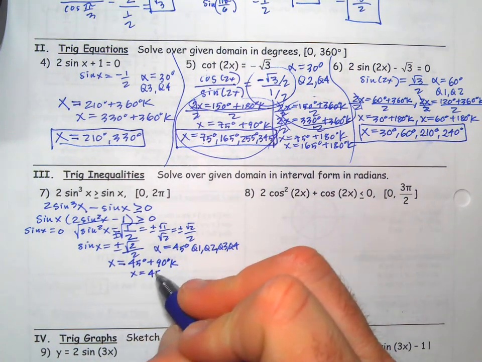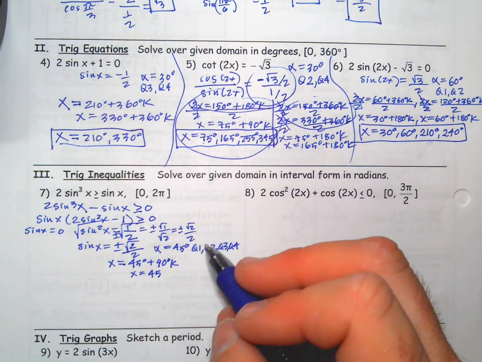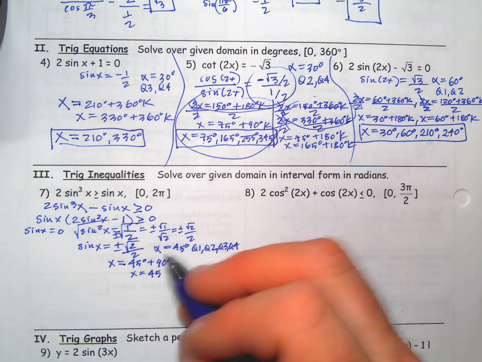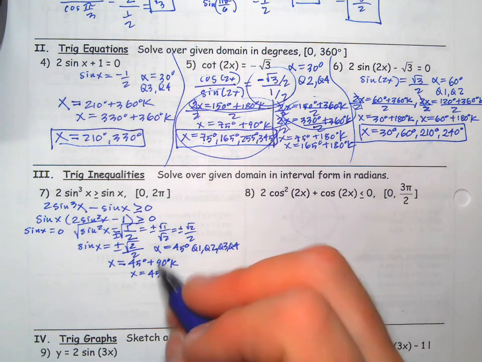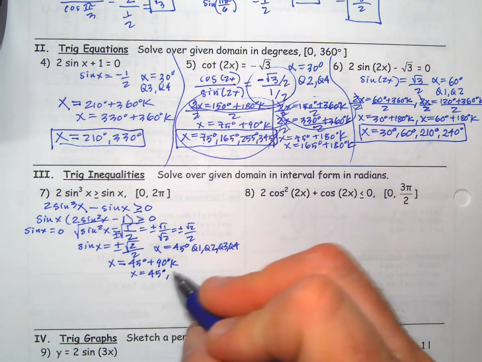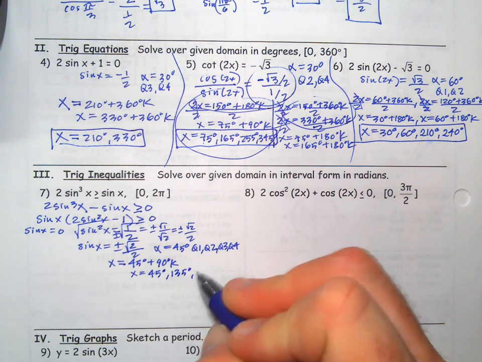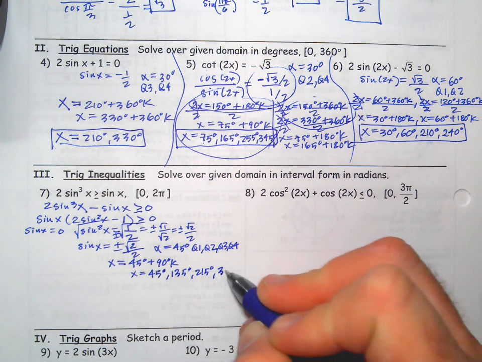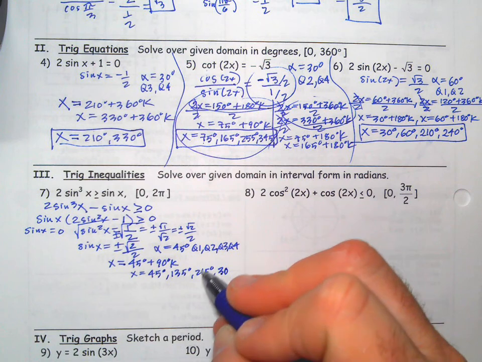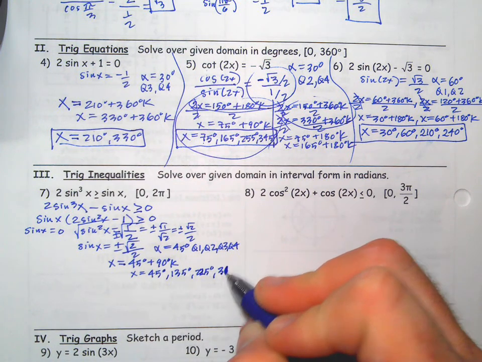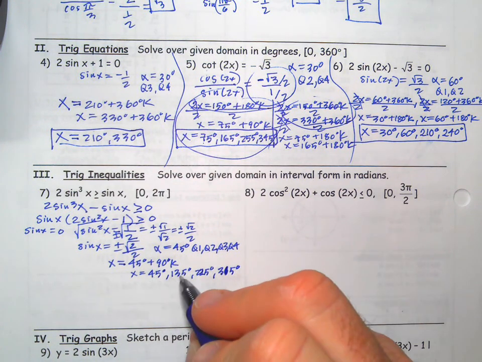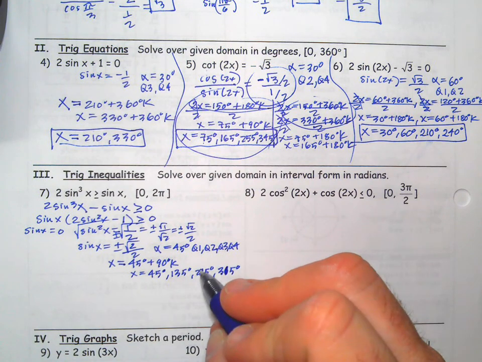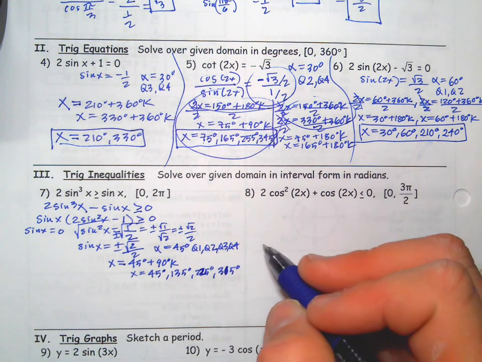Just because 45 is kind of special, equidistant from the other 45-degree angles. 30 and 60 don't do that. So 45, 135, 225, 315. Check. This is quadrant 1, this is quadrant 2, this is quadrant 3, this is quadrant 4. So you could have done them separately.